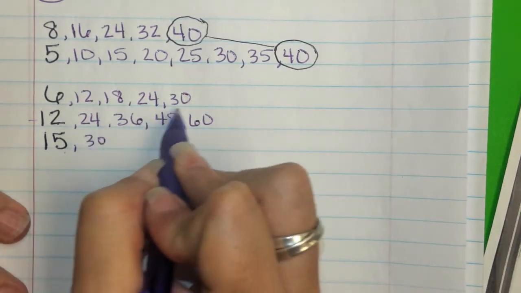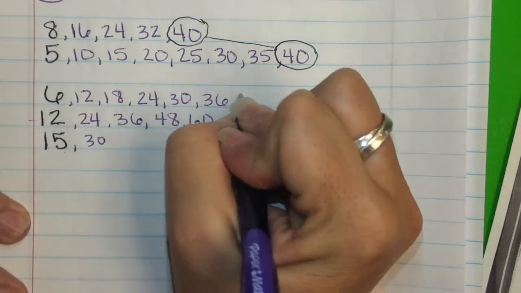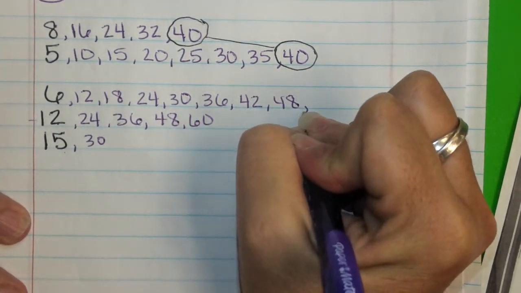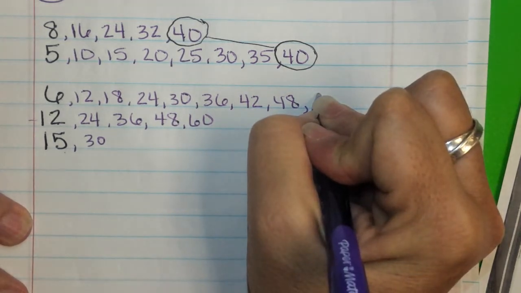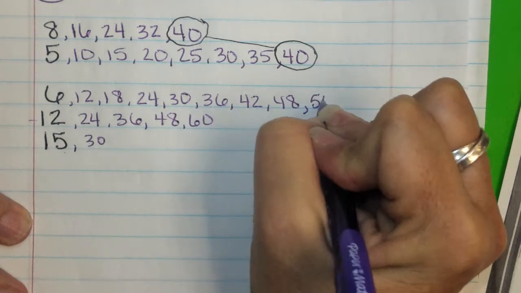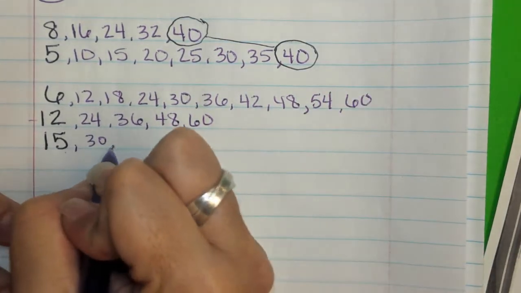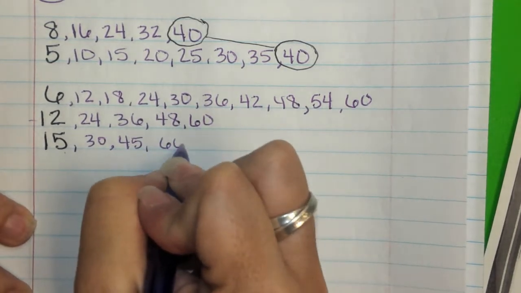Look, so I'm looking. I'm thinking 30, and it's not right. 36, 42, 48, 50. Wait a minute. 6 times 8 is 48. 6 times 9 is 54. And then 6 times 10 is 60. I'm trying to make them all work out here. 45 and 60. Woo!